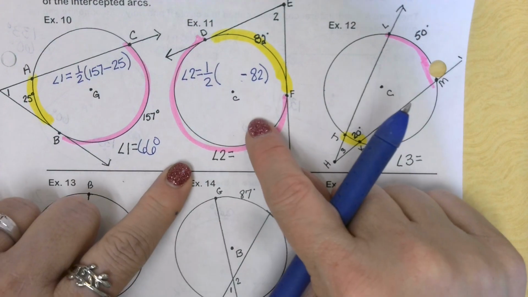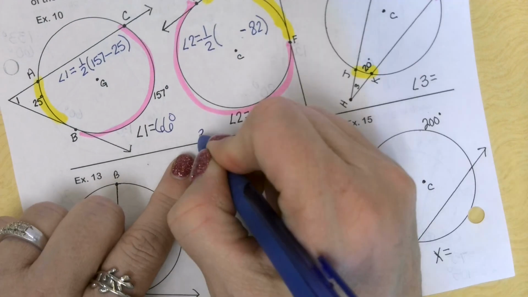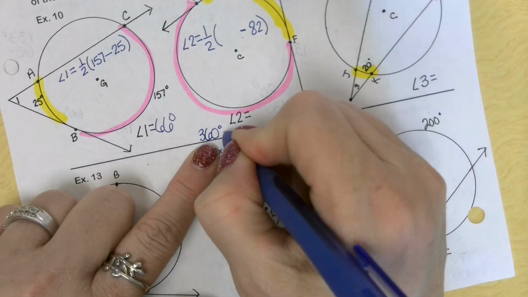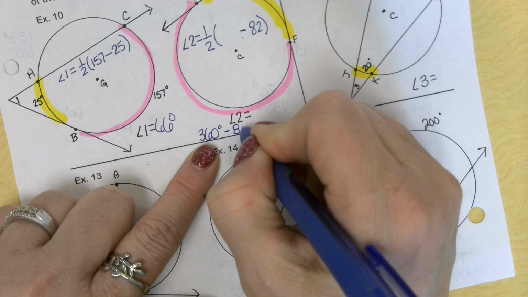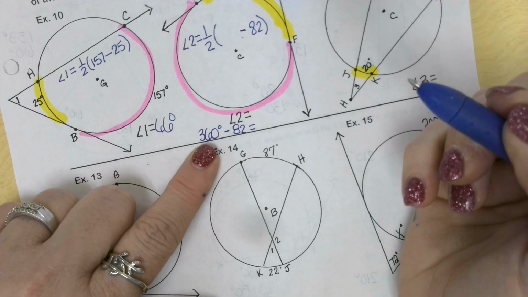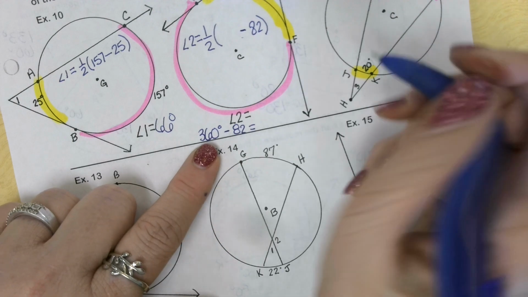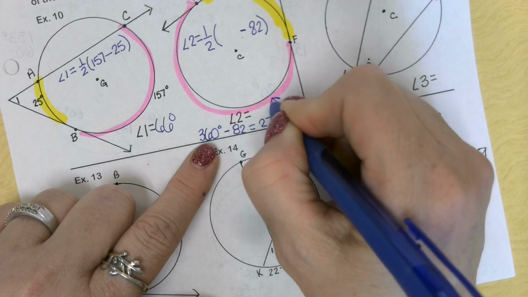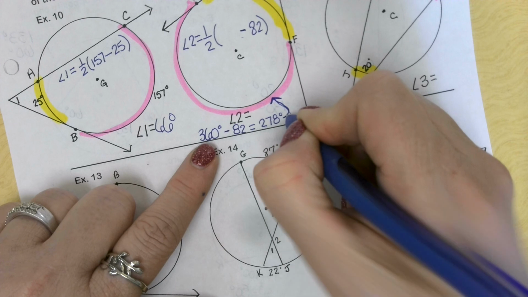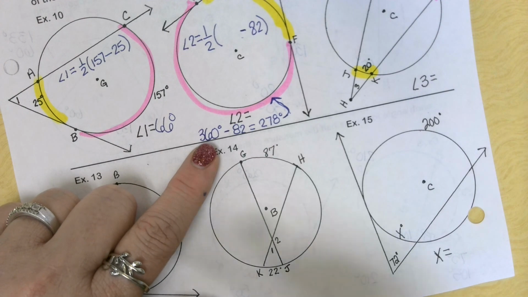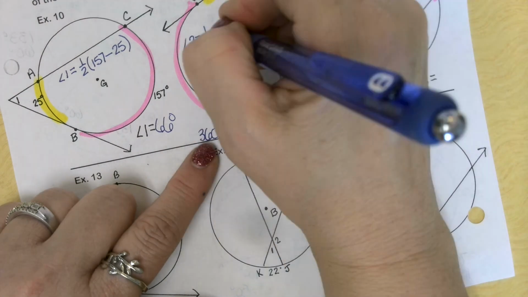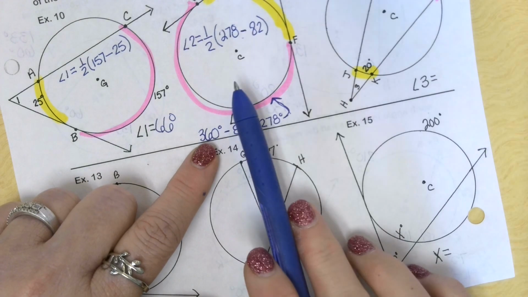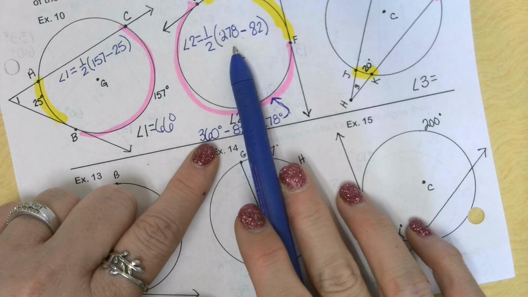So we have to actually do a little bit of calculation. If I take 360 and subtract the 82, that's going to give me 278 degrees, which is the pink. Some students will get confused and try to put a 360 right here, and that is not correct.